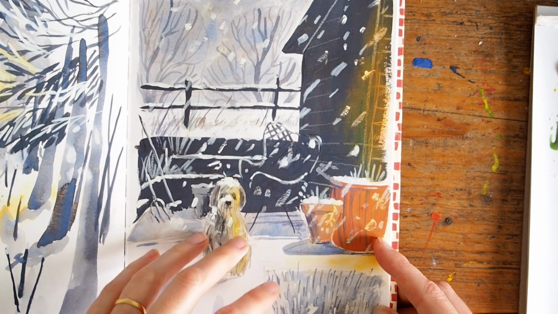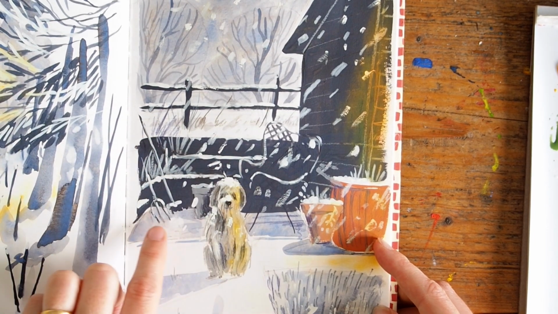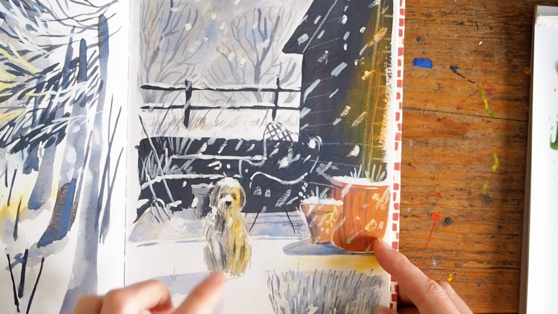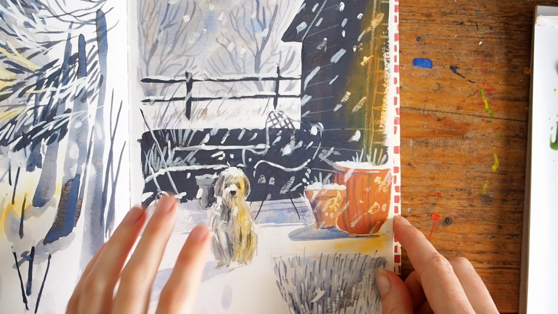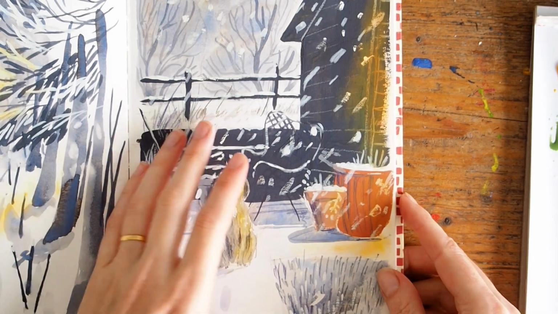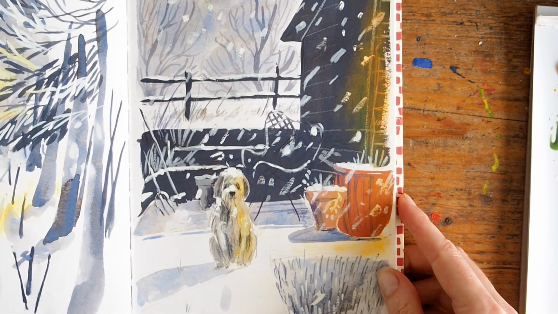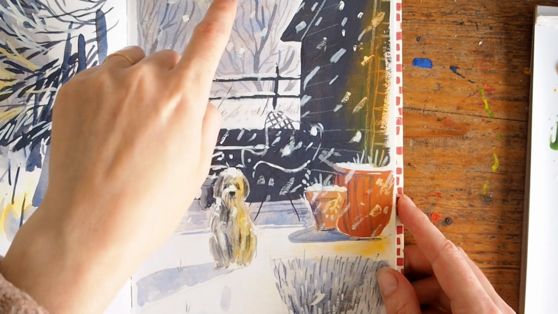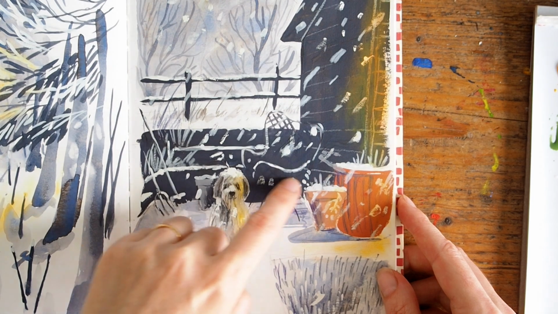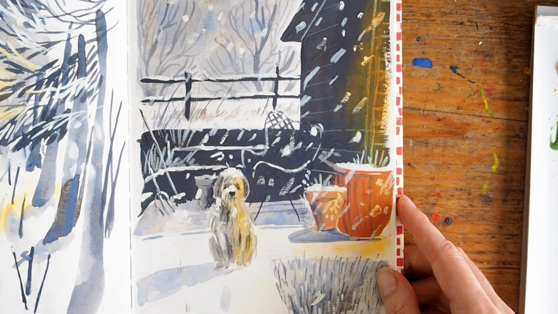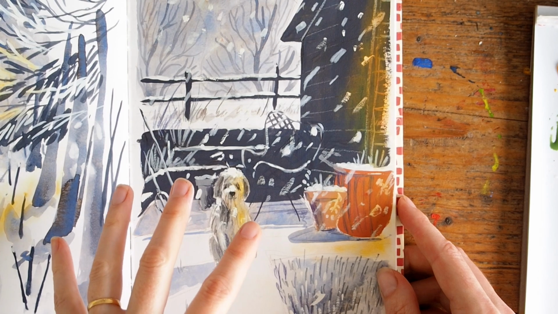So our attention is drawn here and to the dog, and I've used thicker gouache for the dog, which is quite nice for capturing the texture of the fur, and then really made the most of the opacity of the gouache in this piece by using white gouache straight out of the tube for these little blobs of snow, and for the snow settling on top of the various surfaces.